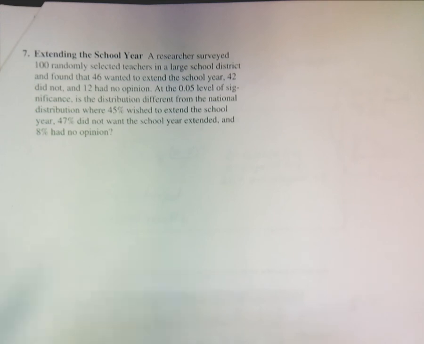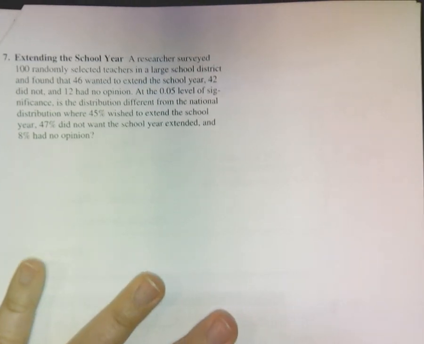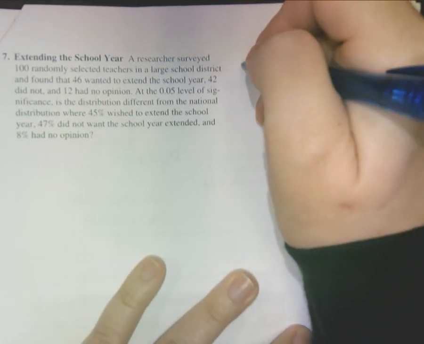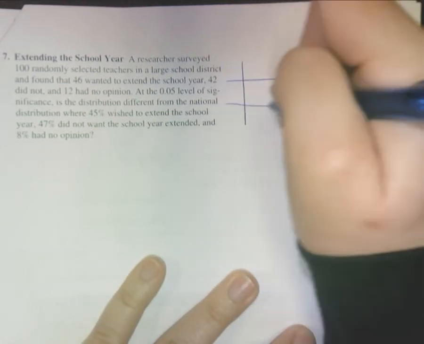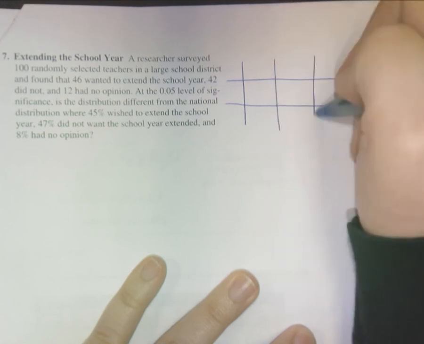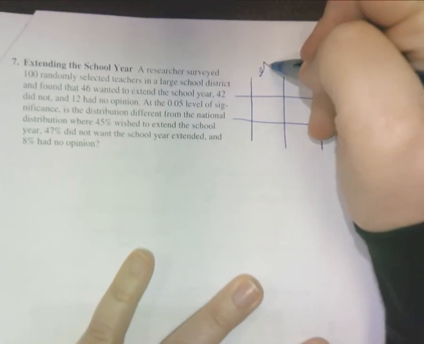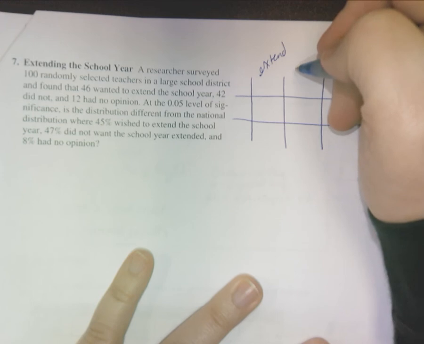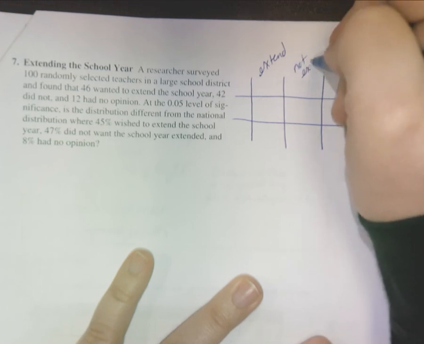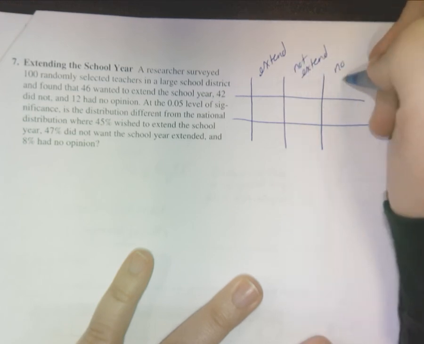Okay, so we're going to actually have to do a frequency chart, an observation chart on this. So here's what I mean. Let's draw this. We've got, looks like 3 categories, right? Teachers who want to extend the school year, teachers who don't want to extend, and teachers who had no opinion.